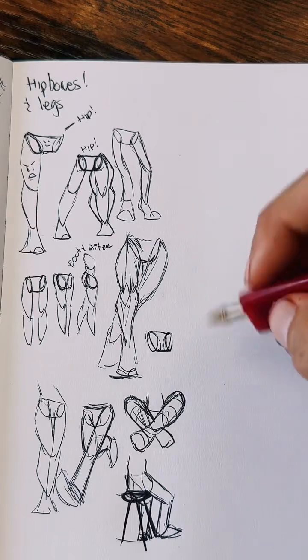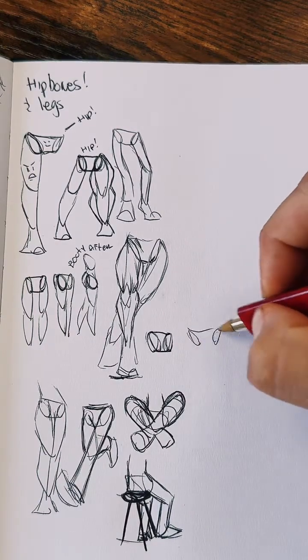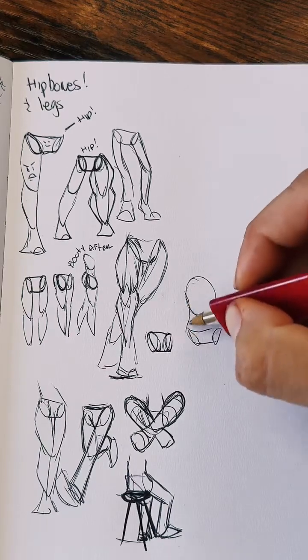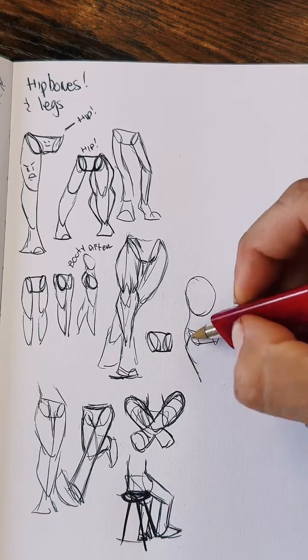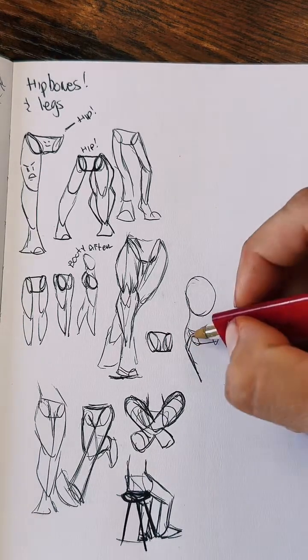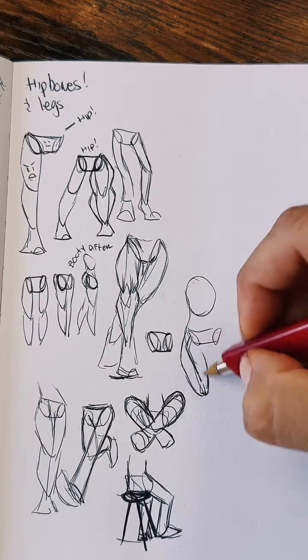Normally if you do that, you get this little hourglass shape, right? Boom, boom. Because your bone comes out from your hips. It comes out and then comes back in. So therefore it gives your leg this sort of shape.